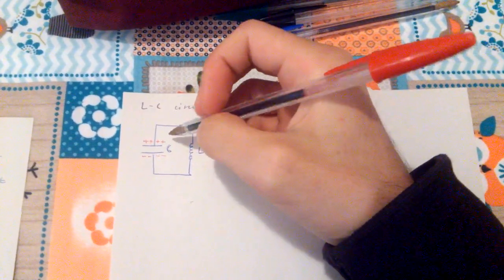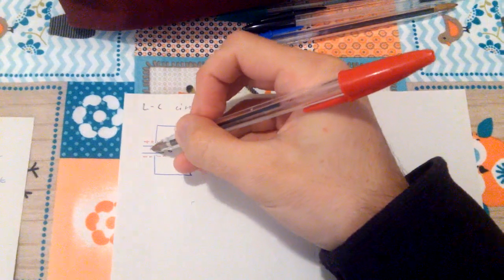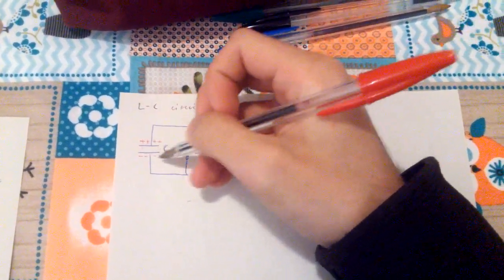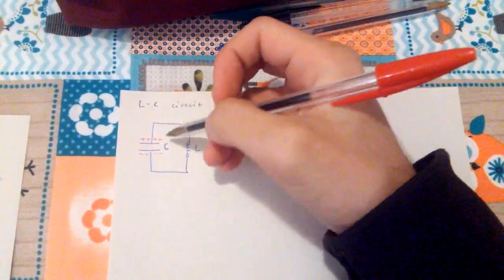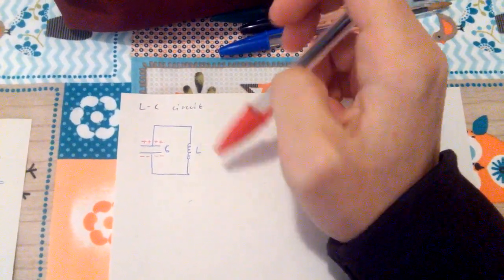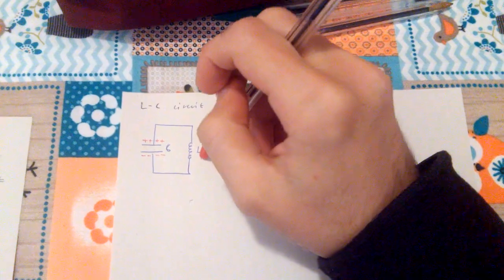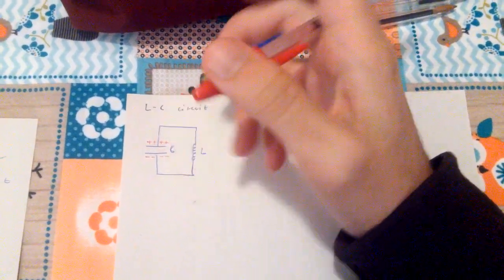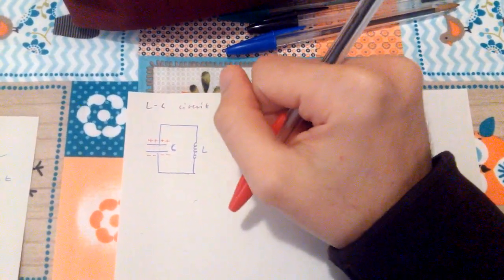Since they can't actually go through the capacitor, they're just gonna go through the circuit. Now, the inductor is discharged initially, this is the condition we assumed.